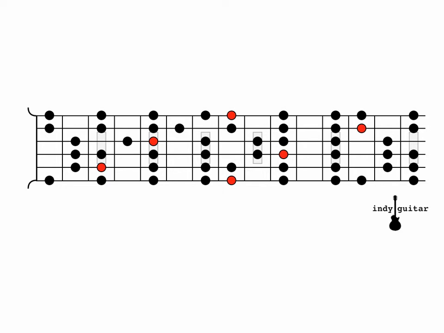Now you're seeing the swooping pattern. Those are the C's. You need to see those when you look at the neck. This will help you immensely.